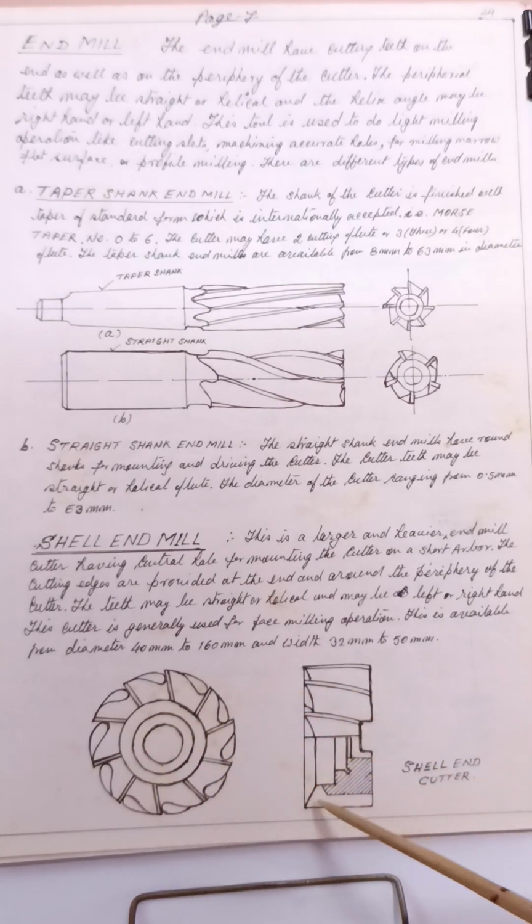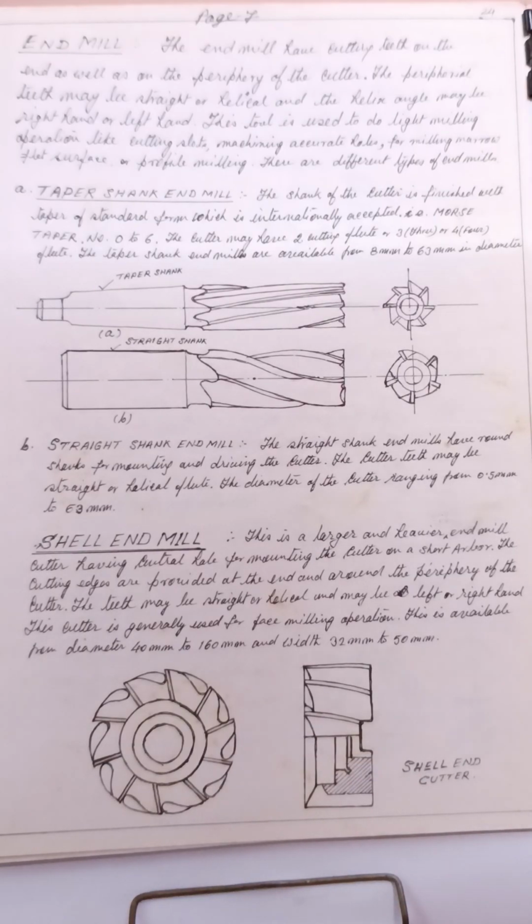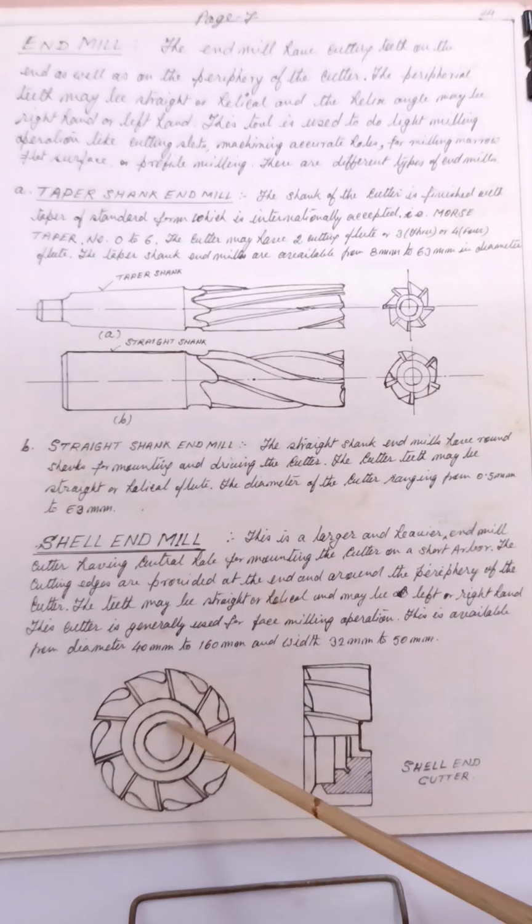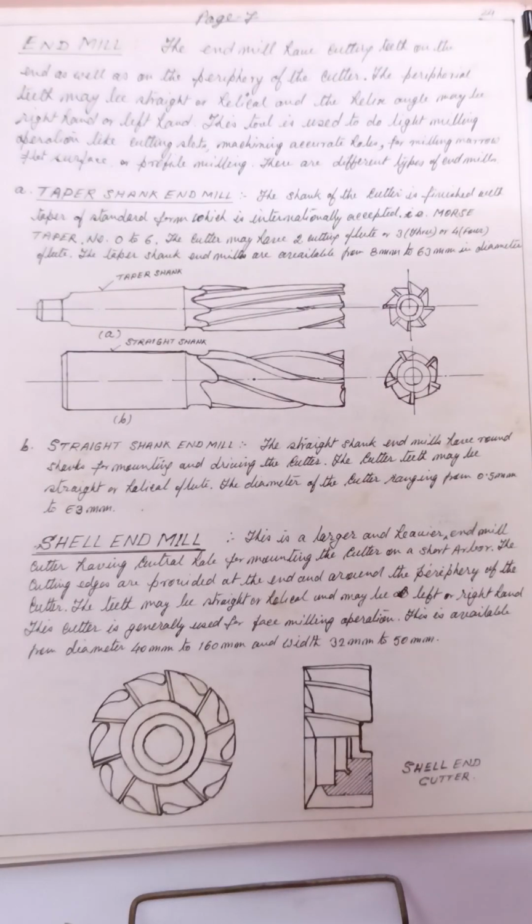Step diameters are there, 1, 2, 3. These cutters are held directly in stub arbors. In milling machine, stub arbors are there. Standard stub arbors are available in milling machine in inch units as well as in metric system, millimeter units.